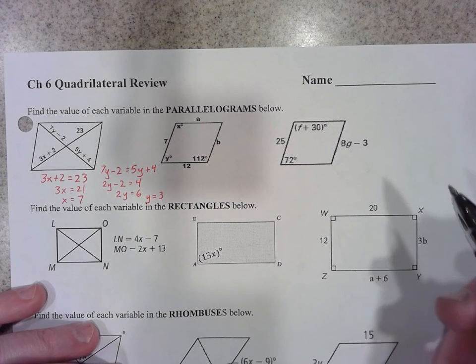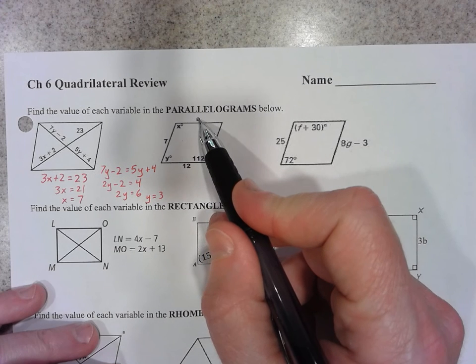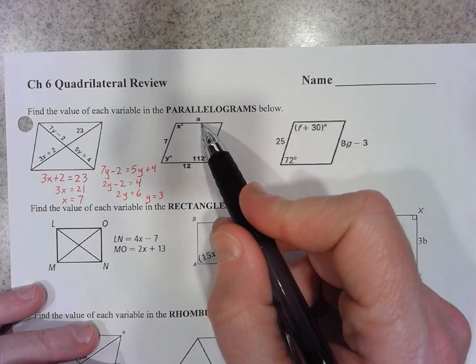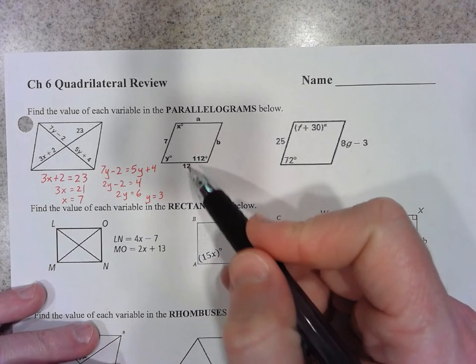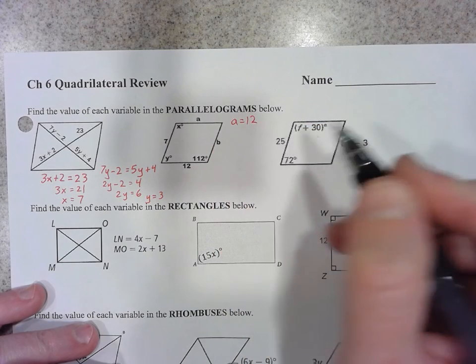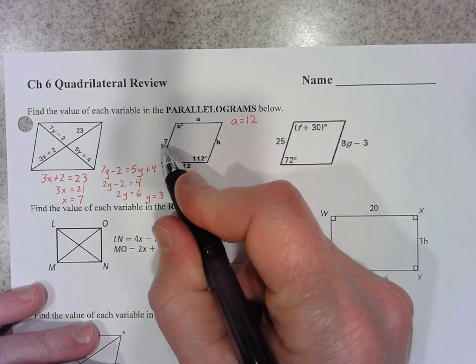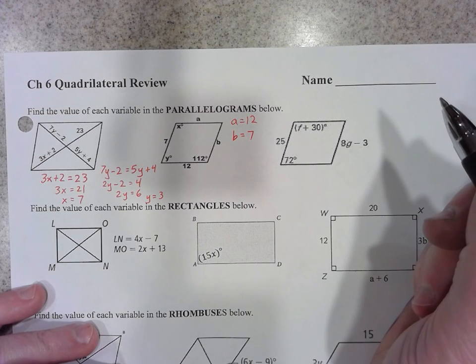In the next parallelogram, there's a whole bunch of variables here. First thing I see is the letter A is a side length, and in a parallelogram, one of the properties is that the opposite sides are congruent to each other. So that means that A is equal to 12 because it's congruent to the opposite side, and B has to be equal to 7 because the opposite sides are equal.